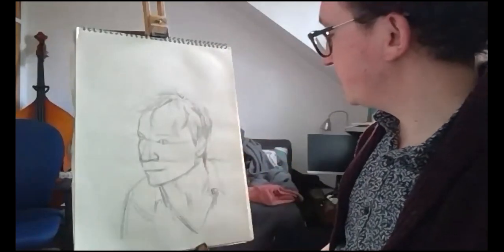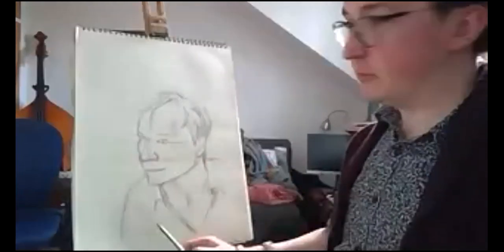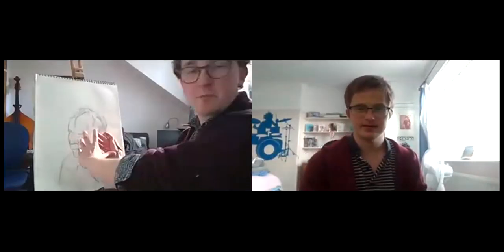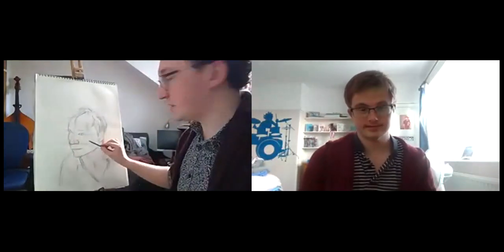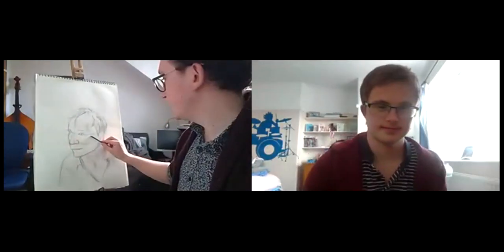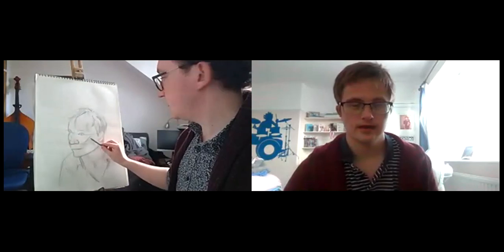What I want to do now is the cheekbone. We've done that, but it looks a bit empty. When we remove those guidelines later on, it'll look really, really empty. So I'm going to, remember how we did that last time? We just put a quick shadow sort of there.